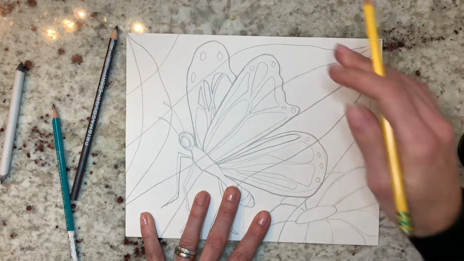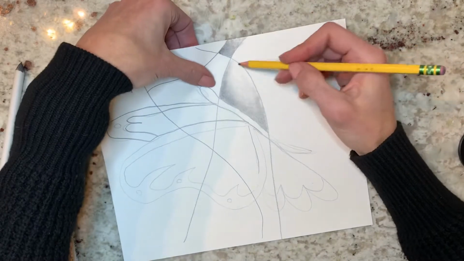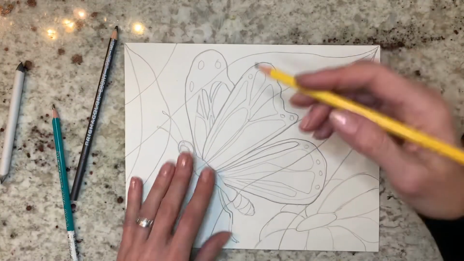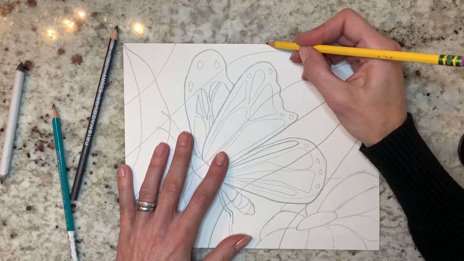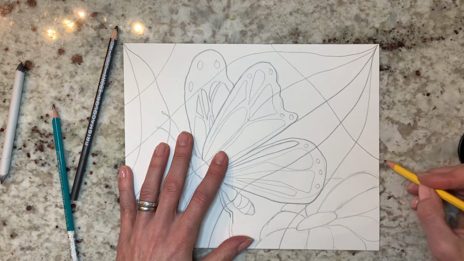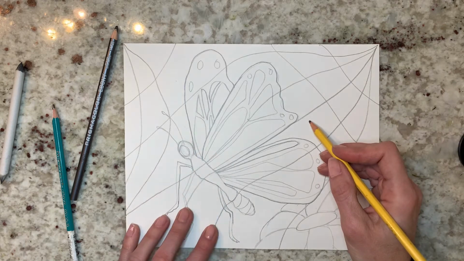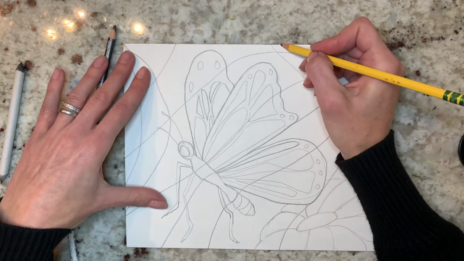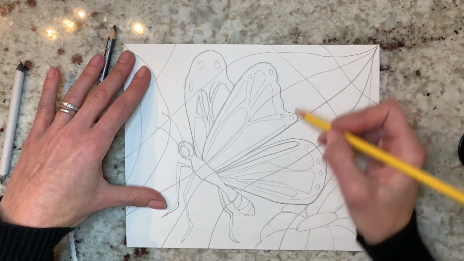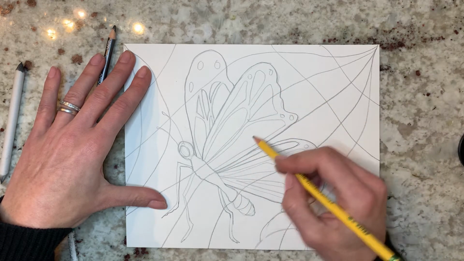So I don't want, like, remember when we did this? This was quite a big space. So I'm really just trying to break it up. And I'll probably add a few more. It's kind of like you're making a checkerboard almost. But anyway, I'll probably do one more maybe. I think the butterfly is kind of busy.